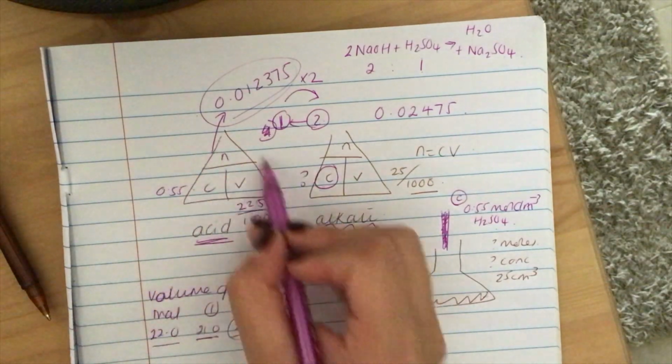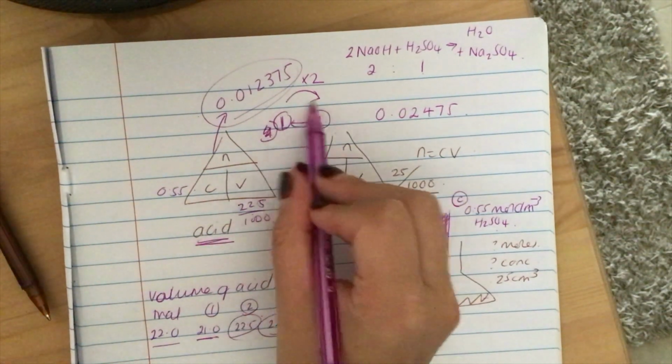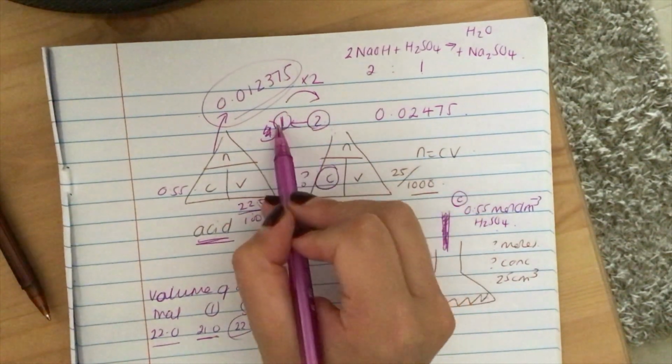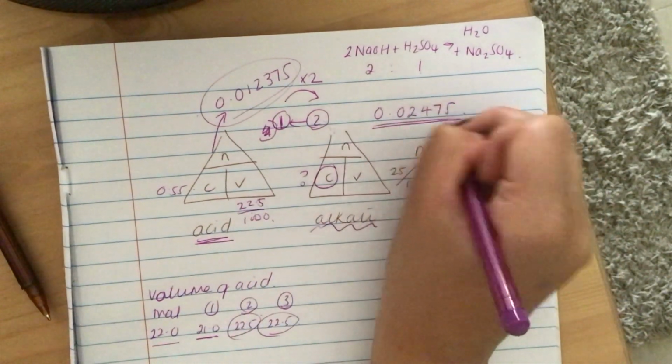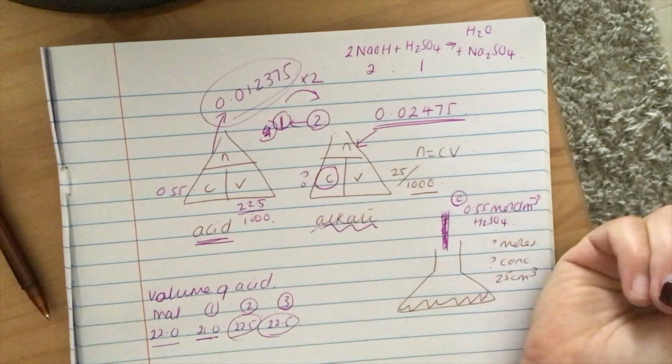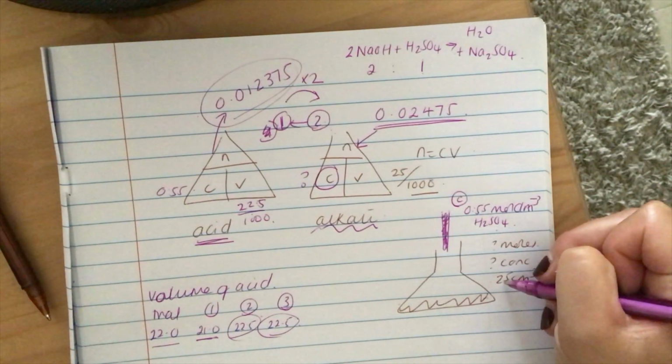So to get from this triangle to this triangle, I've multiplied by 2 because of the 2-to-1 ratio, 2 alkali to 1 acid. That tells me the number of moles of sodium hydroxide that I had in the conical flask.